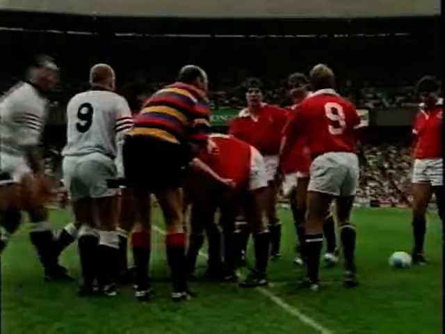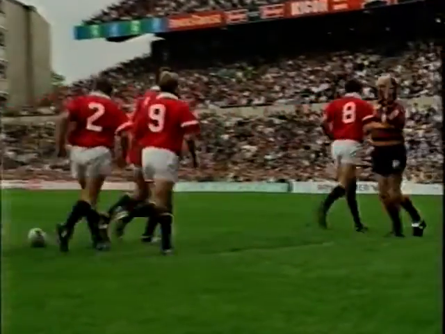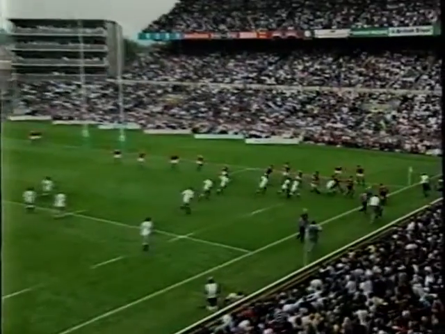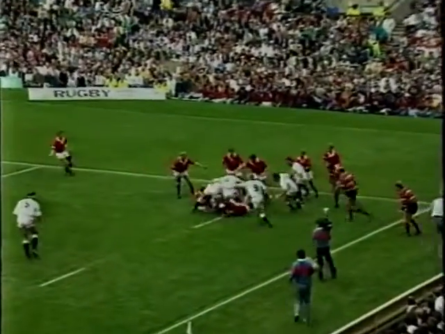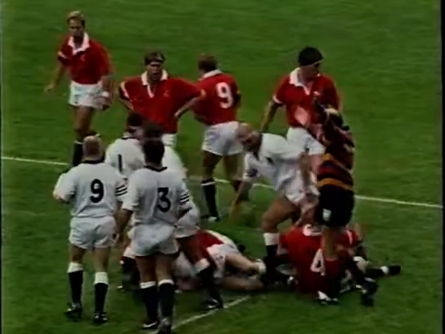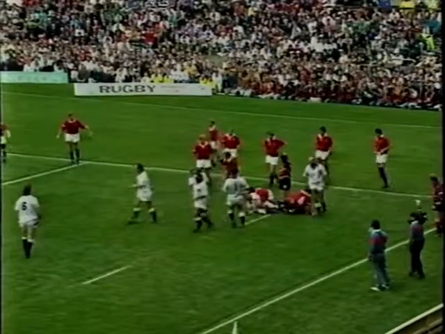Pidcock again delayed with the put-in, and he's talking back to the referee, so he'll be penalised another 10 metres. Richard Hill goes for the quick one. Feeds Olver. Olver now. Good tackling from the Americans. Back it comes for England. And as it comes back, the Americans dive across and England win another penalty.